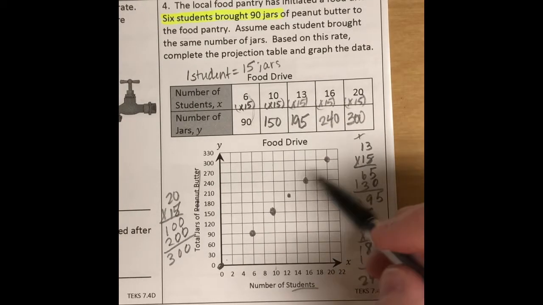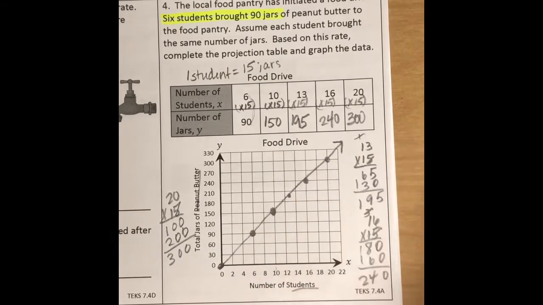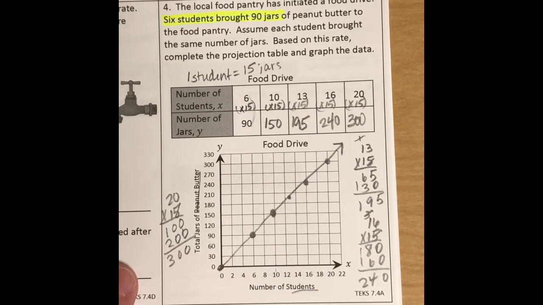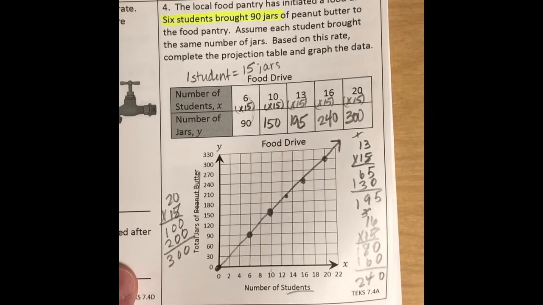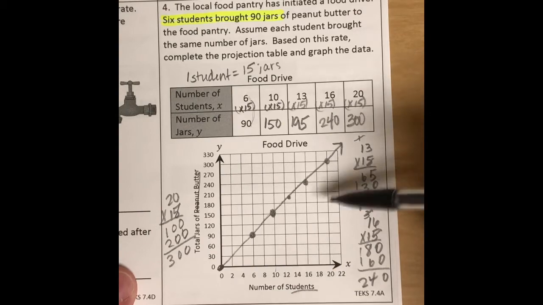After you've done this, this should form a straight line because it is a linear equation. It is a linear graph, okay? This is where we are before we move on to slope. So this is how you find your constant rate with a word problem. You put it into a table and a graph.